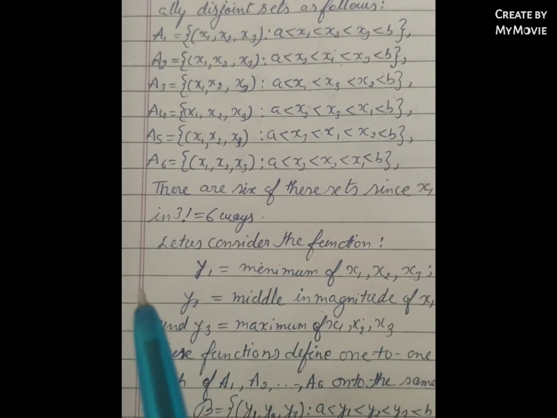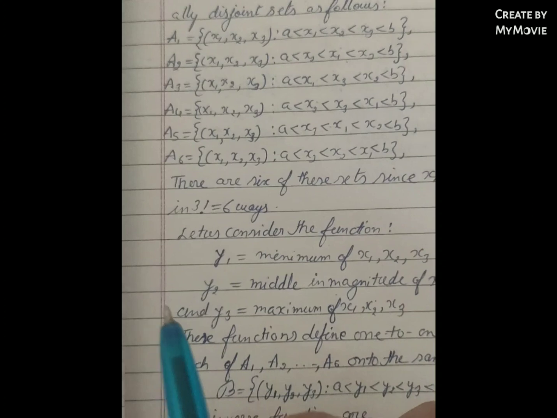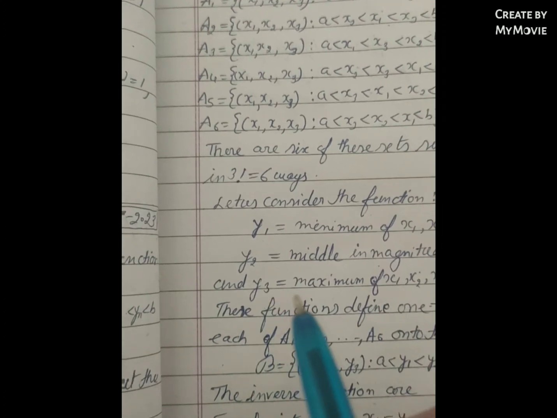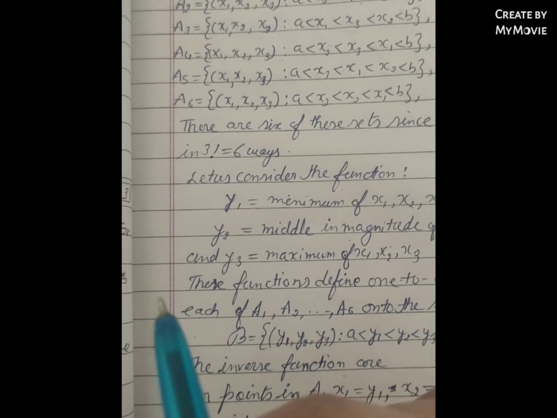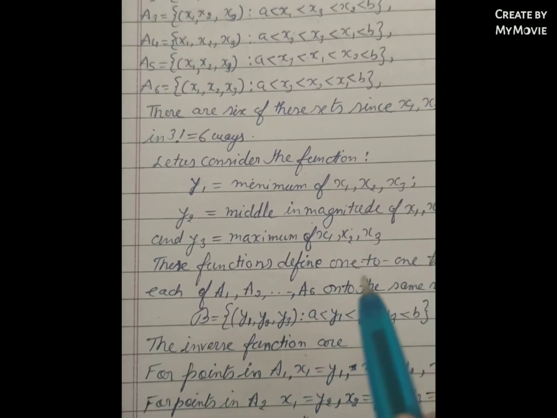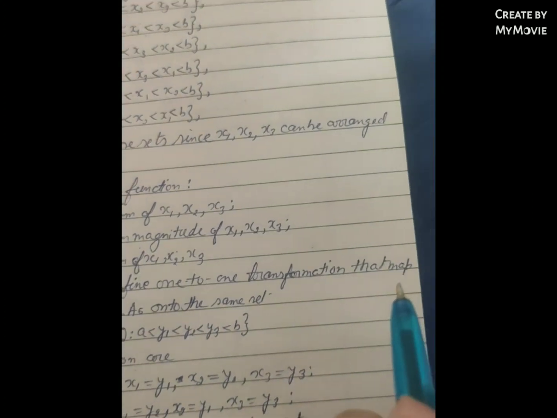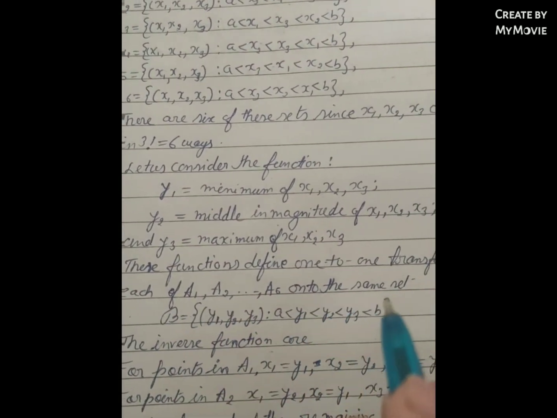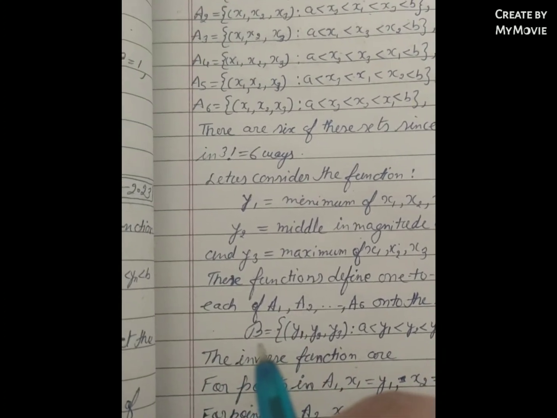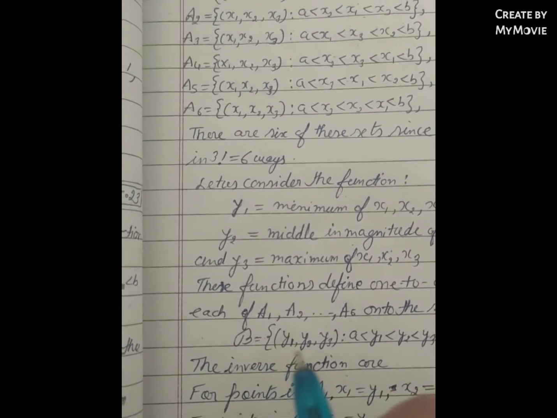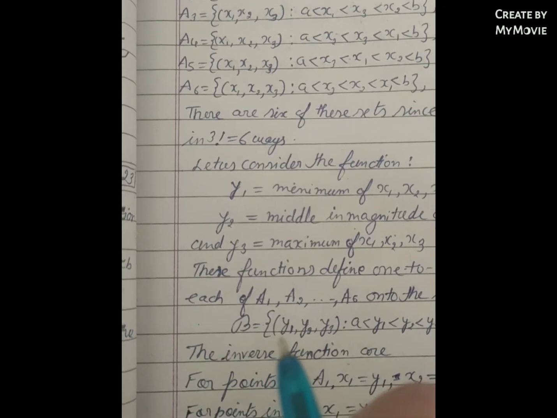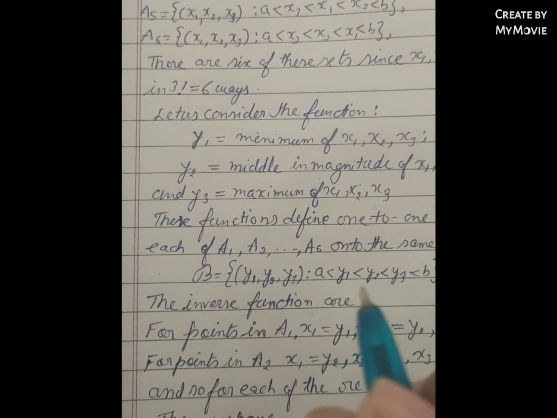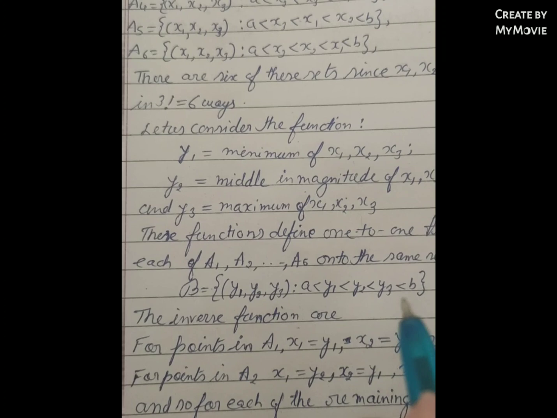Let us consider the function y1 is the minimum of x1, x2, x3, y2 is equal to the middle one in magnitude of x1, x2, x3, and y3 is equal to the maximum of x1, x2, x3. These functions define one-to-one transformations that map each of A1, A2, up to A6 onto the same set B, which is equal to the set of y1, y2, y3 such that a is less than y1 is less than y2 is less than y3 is less than b.